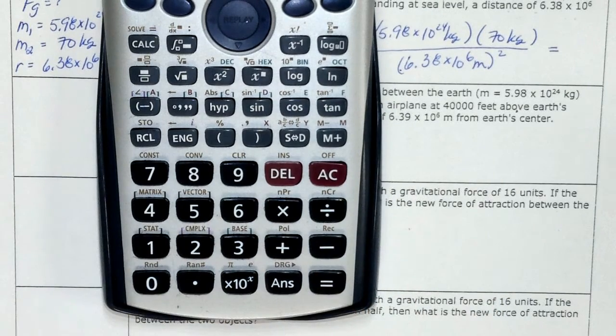How much did that cost? I don't know. Like $20? Probably a little bit more, maybe.